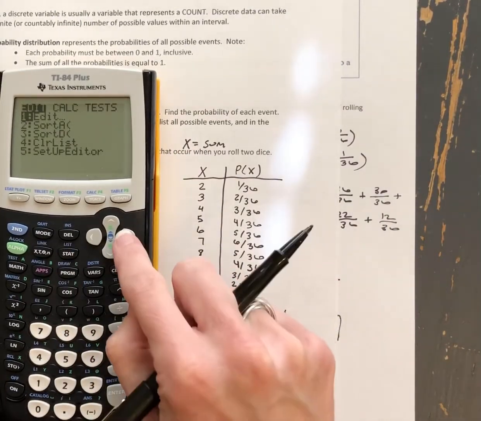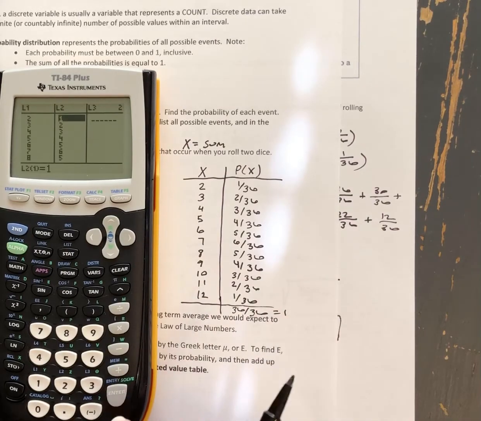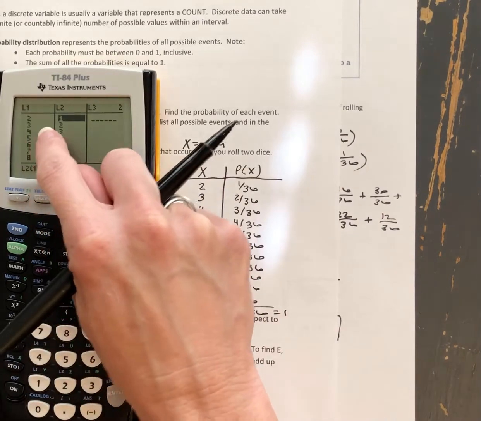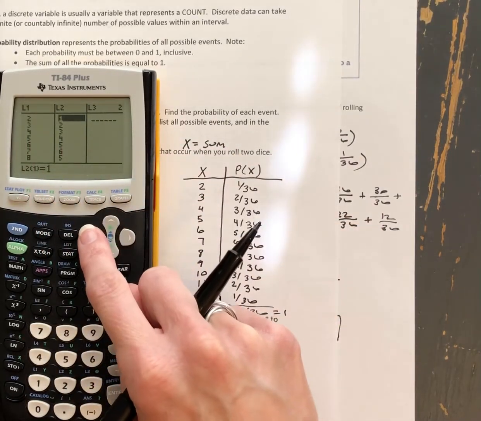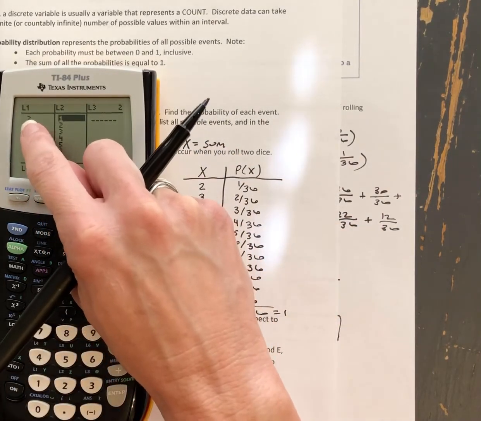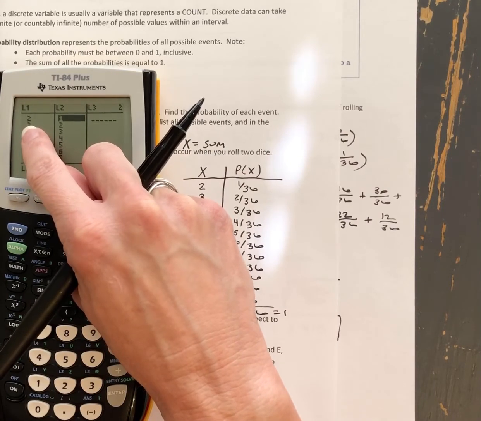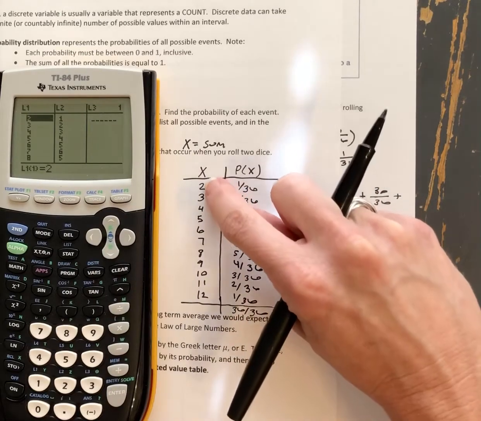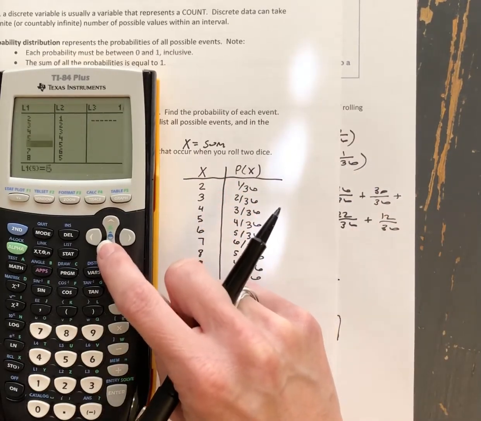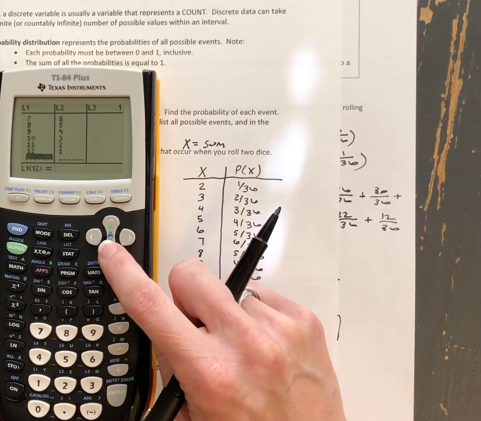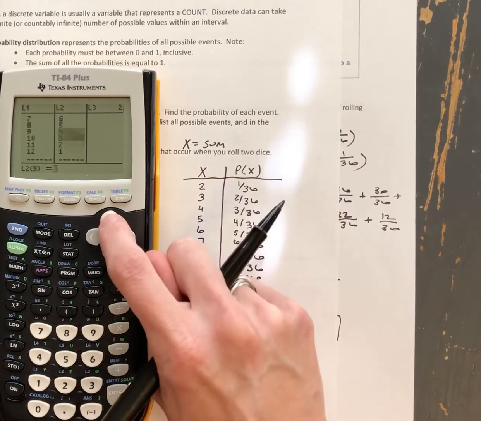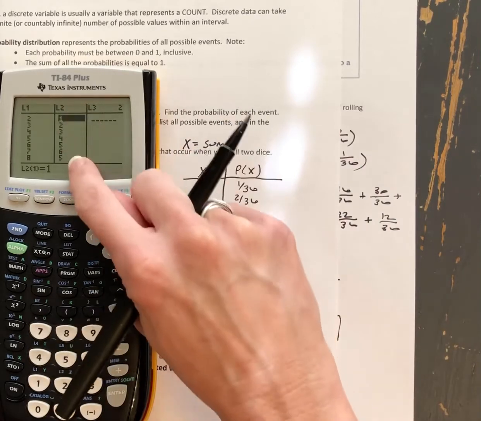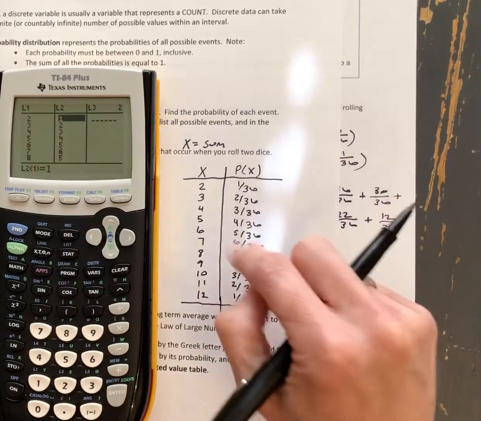So stat, edit, and into list 1, I already put the data in here. Into list 1, you are putting your possible values of x, so 2 through 12. You can see I already entered those in there. And then into list 2, you're putting the frequency, so the count of each of those values.